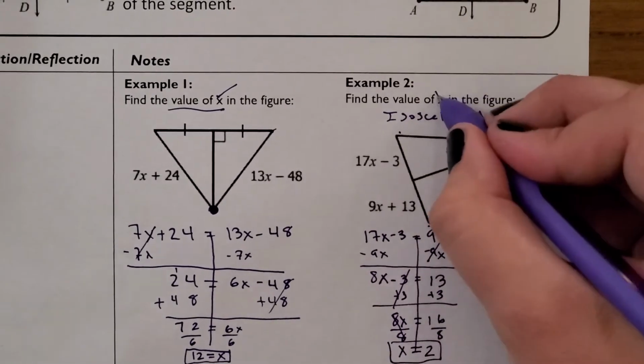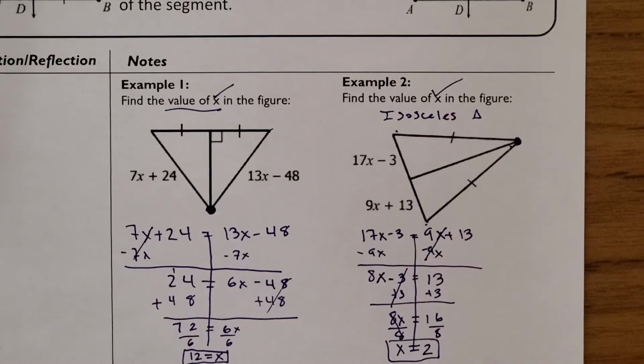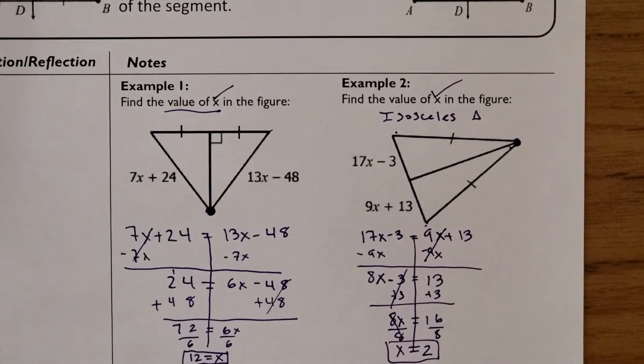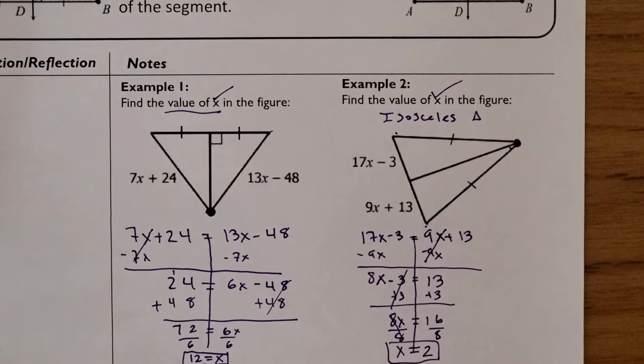Again, check that that is the answer they wanted. Yes, they said find the value of x, so we don't have to plug it back in. So that is a good answer.